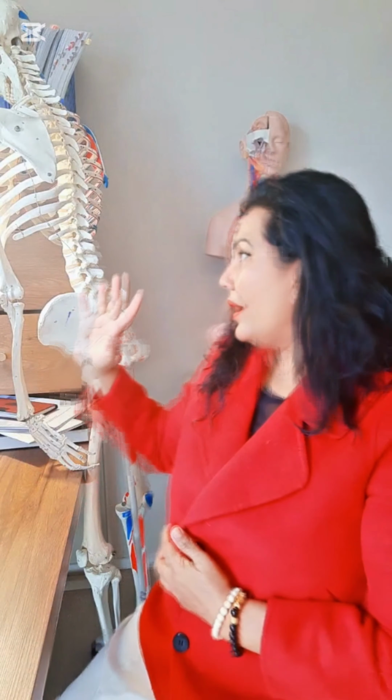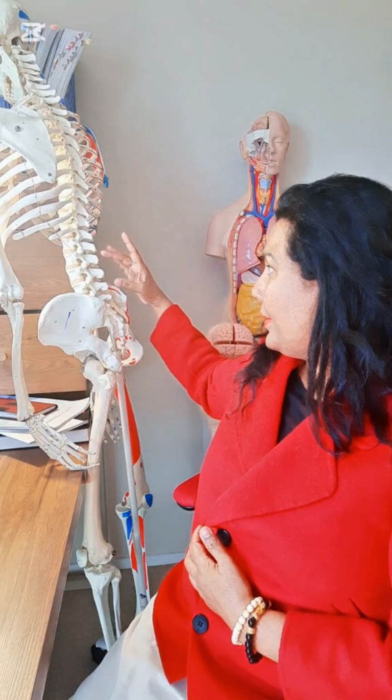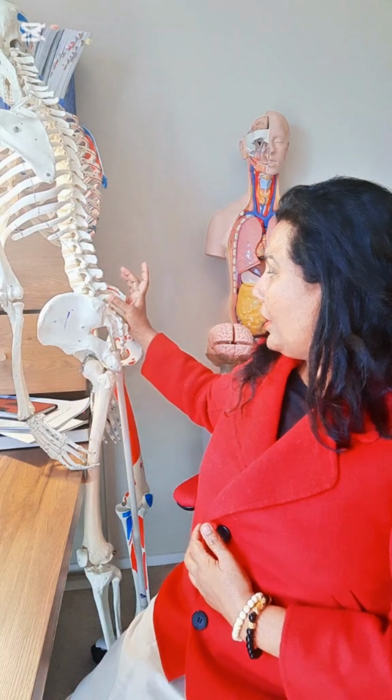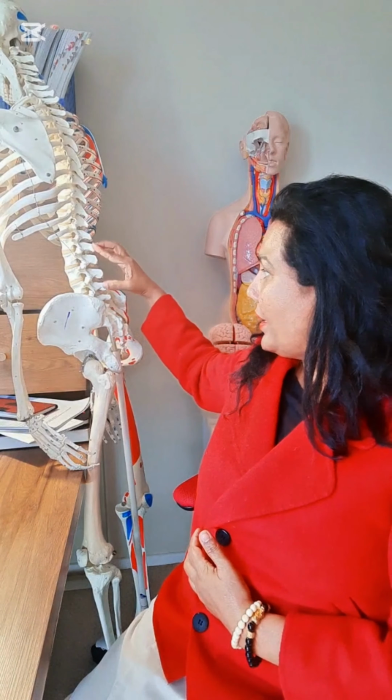What does the lumbar region do? Firstly, I will talk about the functions. The lumbar spine is the lower back region, consisting of L1 up to L5 vertebrae. So this is L5, 4, 3, 2, 1.